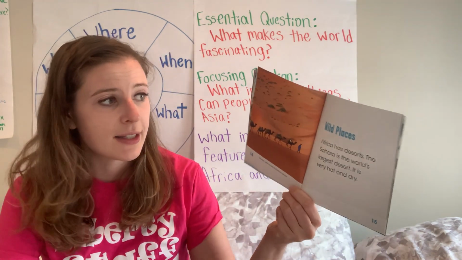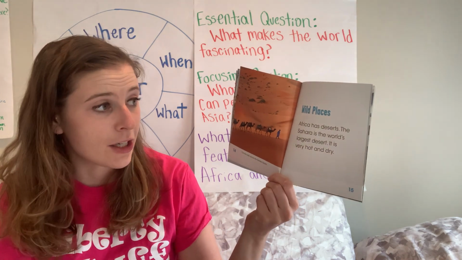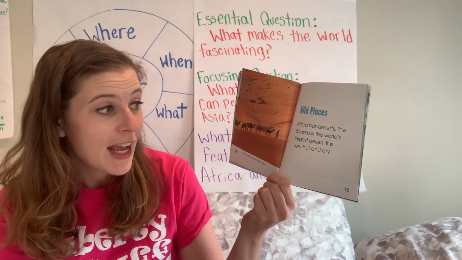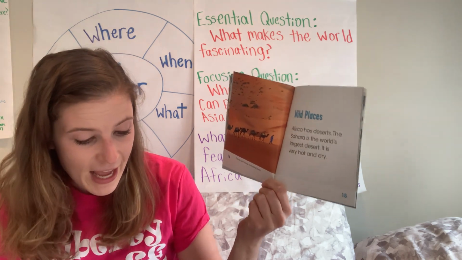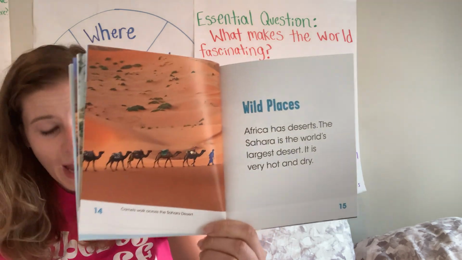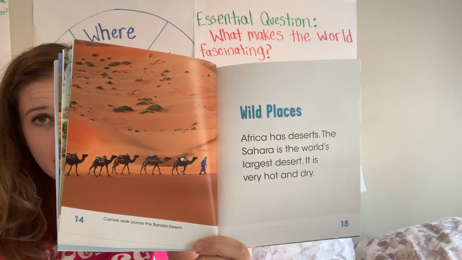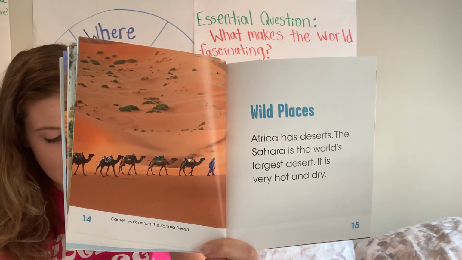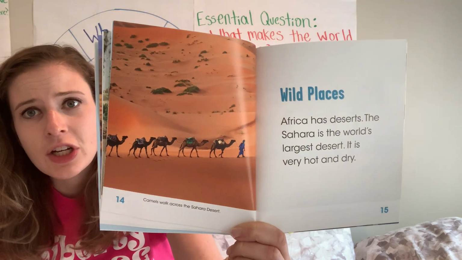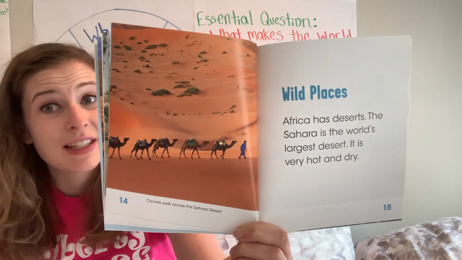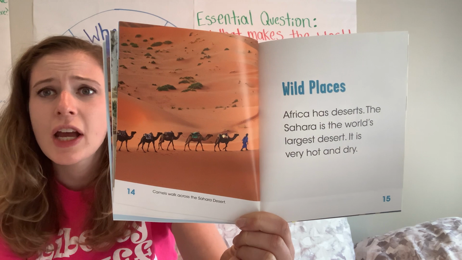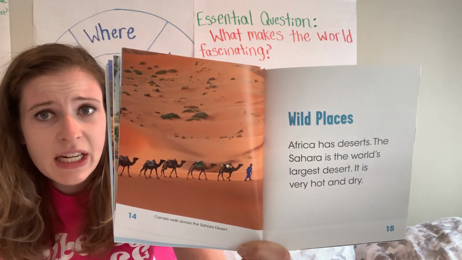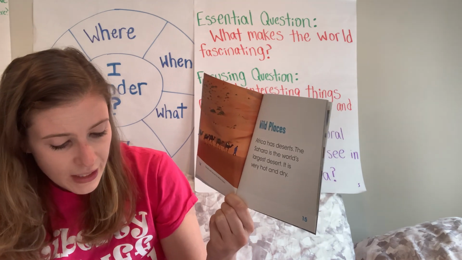So let's read this. Africa has deserts. The Sahara is the world's largest desert. It is very hot and dry. So how does this picture help us to understand what that word dry means? Let's look in that picture. Let's see, I don't see any water. I see very few plants. I don't see any trees.